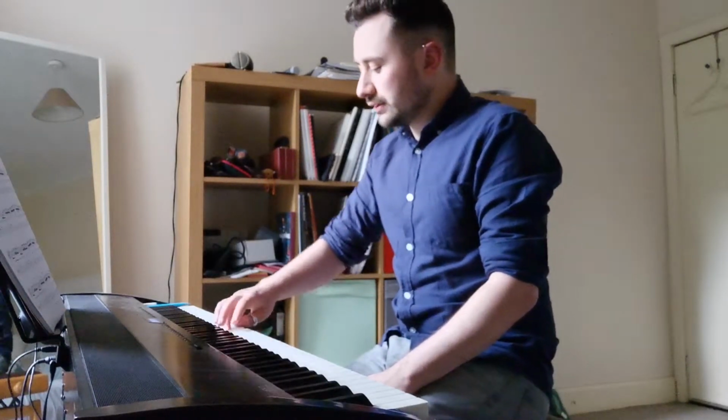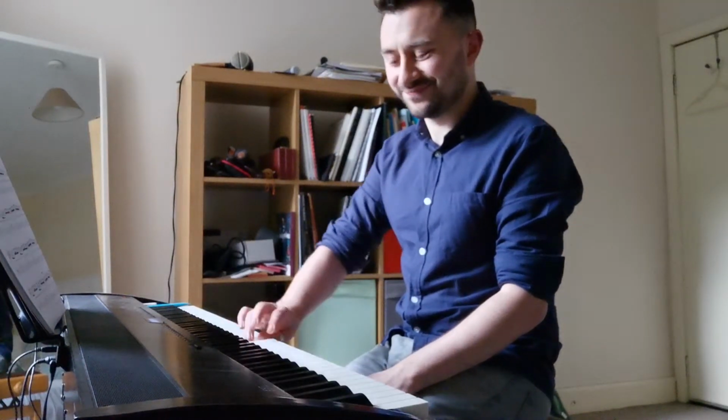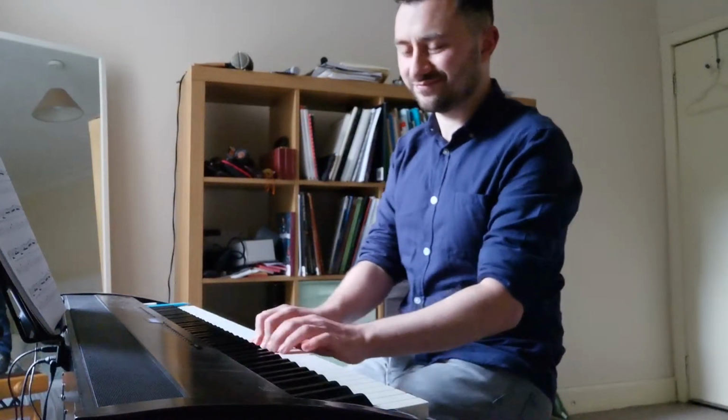Of connecting the notes up to each other without turning it into a big blur of lots of notes all sounding at once, but also not getting everything sounding like you're playing it with one finger.